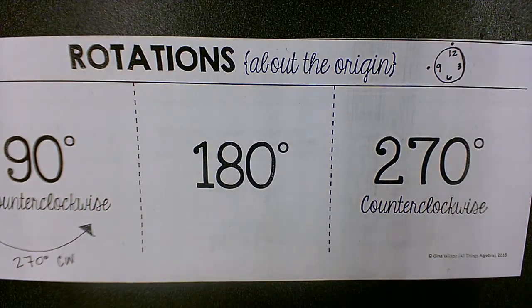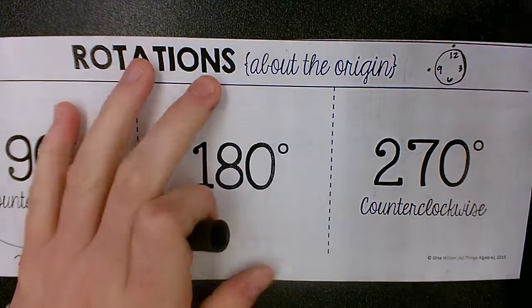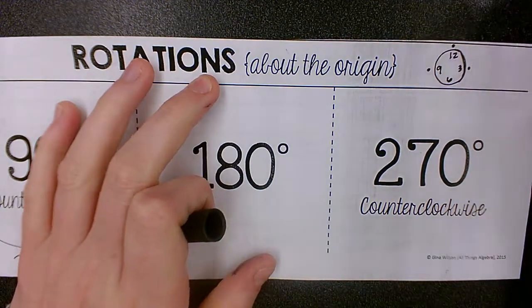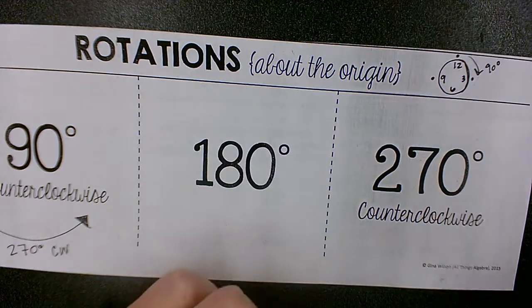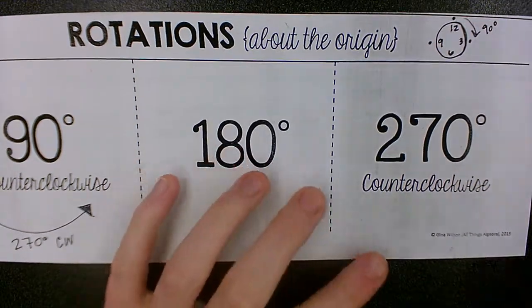Okay, so again, counterclockwise is against the clock. But if we decided to go clockwise, then we would be going from 12 to 3, 90 degrees clockwise. Okay, so that's the same thing as 270 counterclockwise.